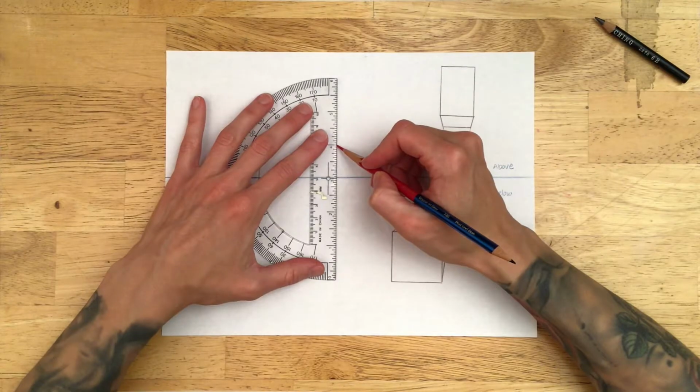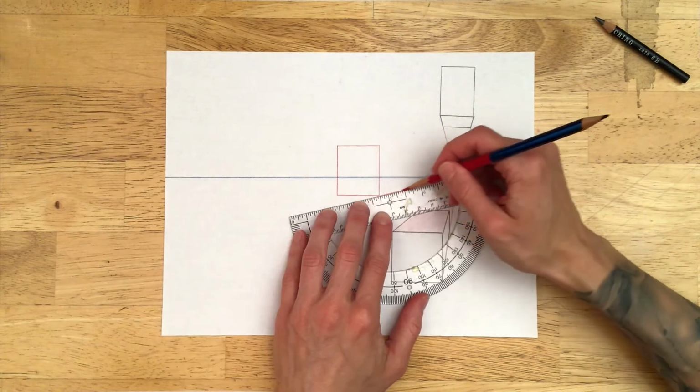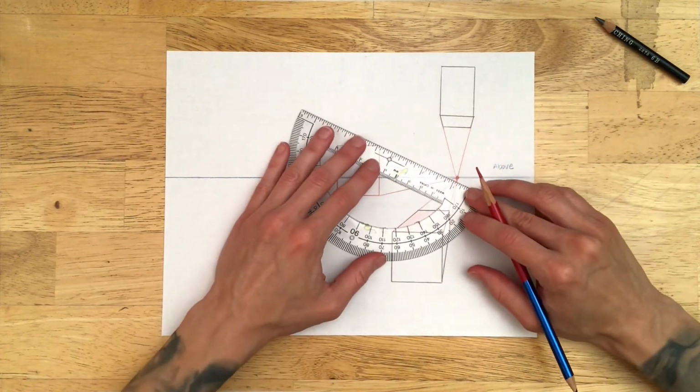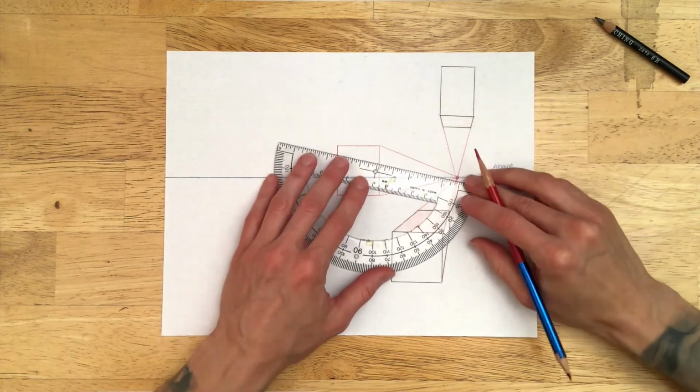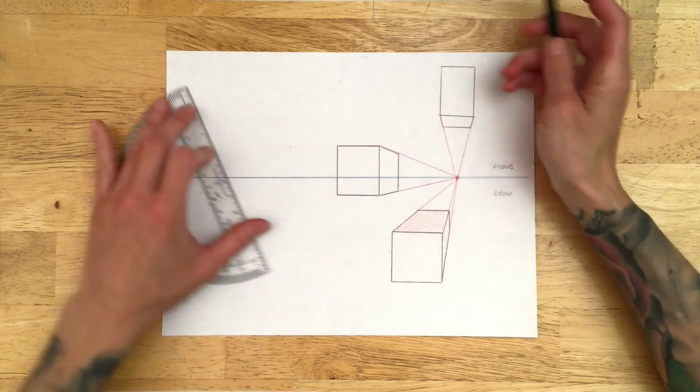Drawing a box at eye level usually confuses students because they overthink it. But remember, the process is the exact same. The only difference is that the box is drawn on the horizon line instead of to the side of it. So draw a basic square or rectangle on the horizon line. From each corner, draw converging lines towards the vanishing point. Now establish the depth of your box and the remaining structure.